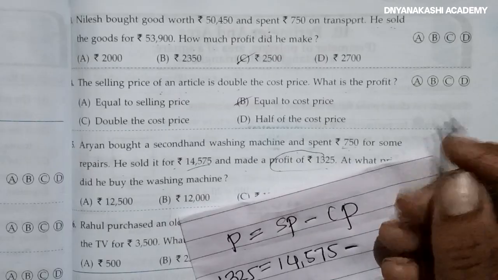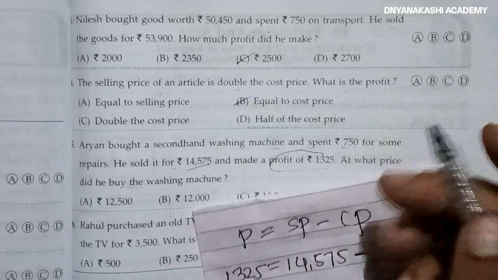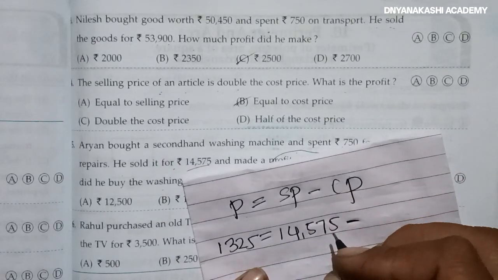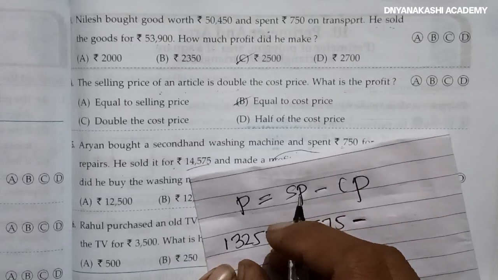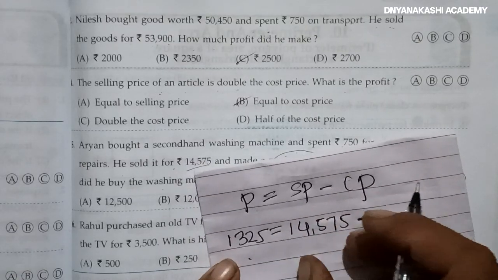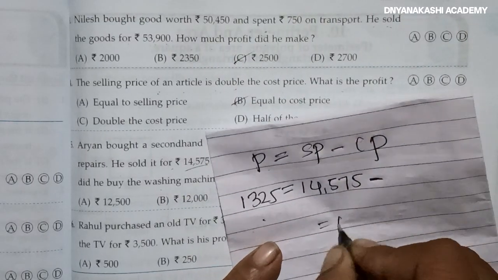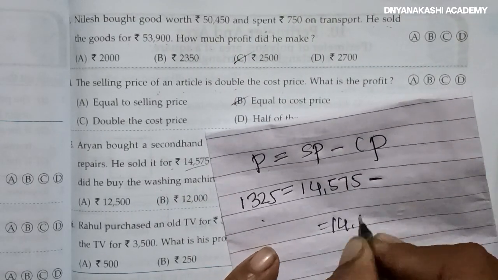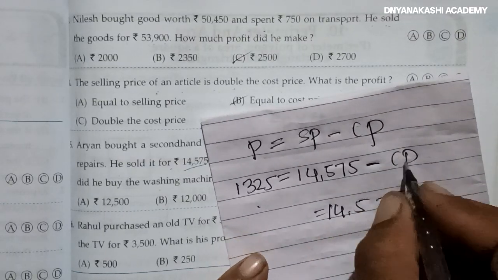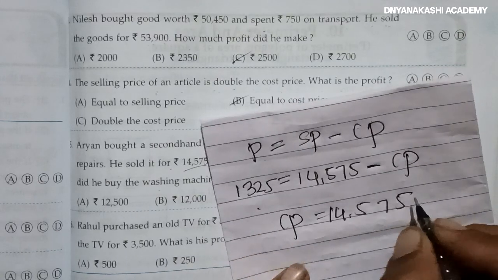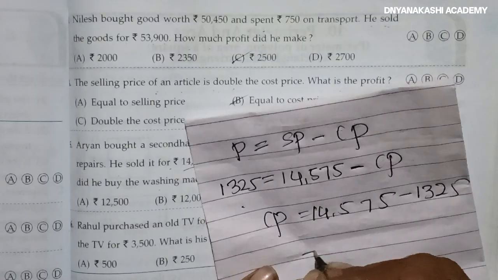And the washing machine repair cost 750, which also has to be subtracted. 14,575 minus 1,325.